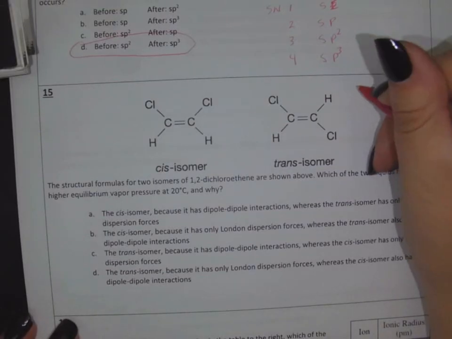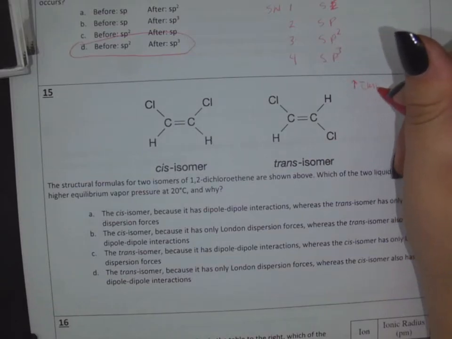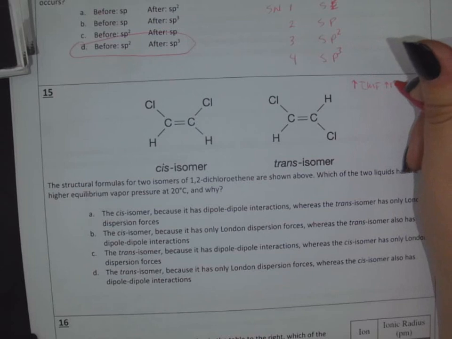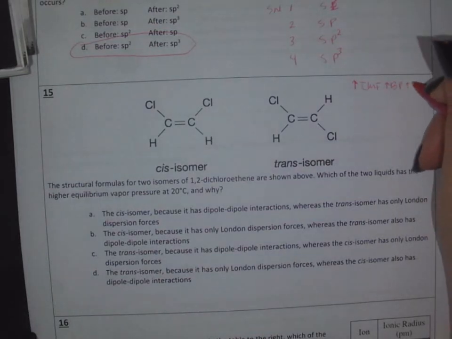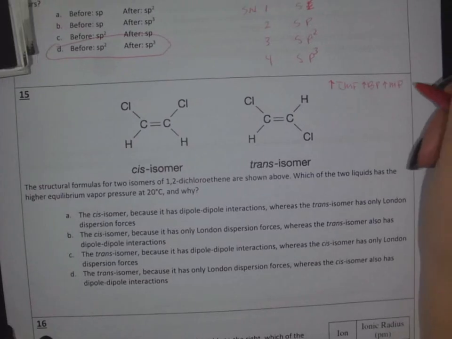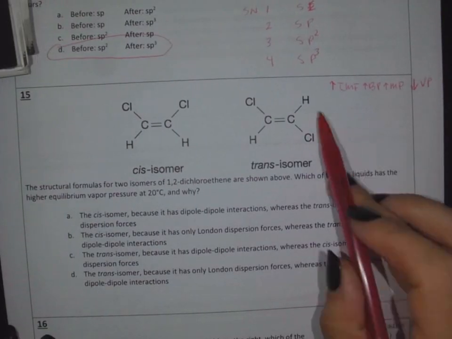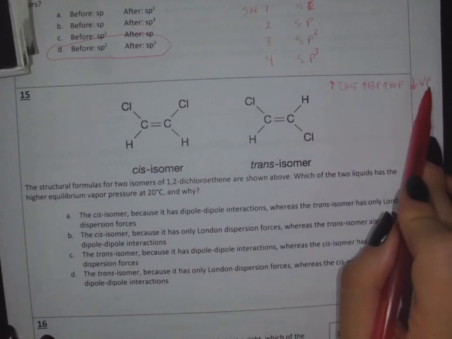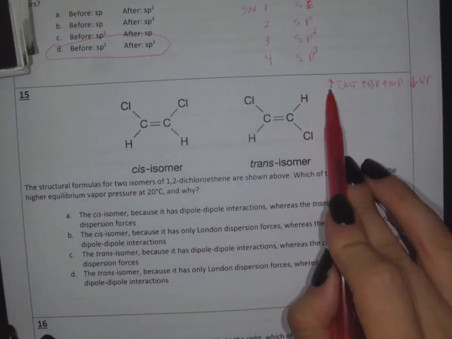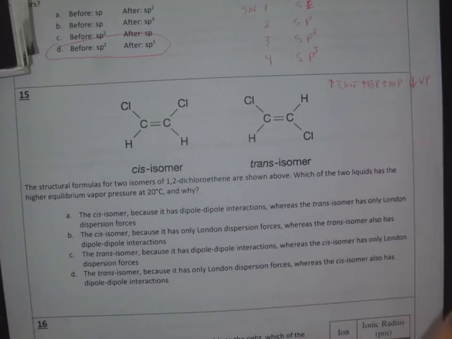Okay, so if I have a stronger IMF, this is directly proportional to boiling point. This is directly proportional to melting point, but it is inversely proportional to vapor pressure. The higher the IMF, the lower the vapor pressure, or vice versa. We could say lower IMF is lower boiling point, lower melting point, higher vapor pressure. All right.